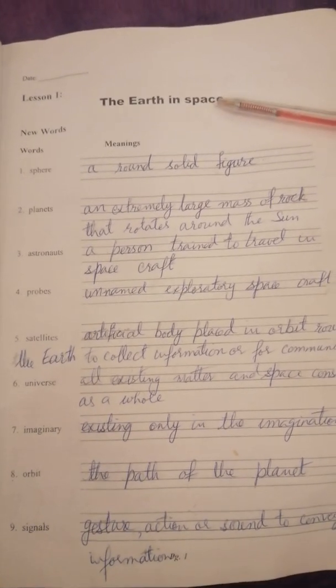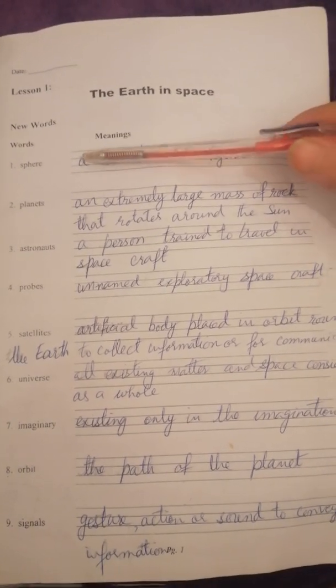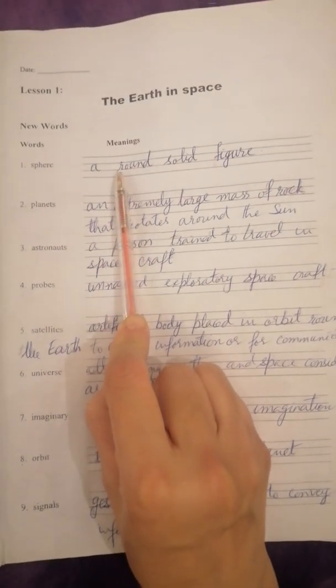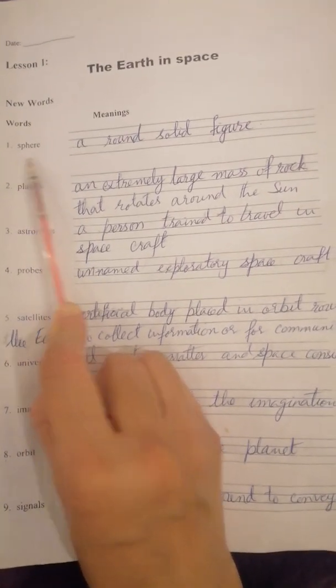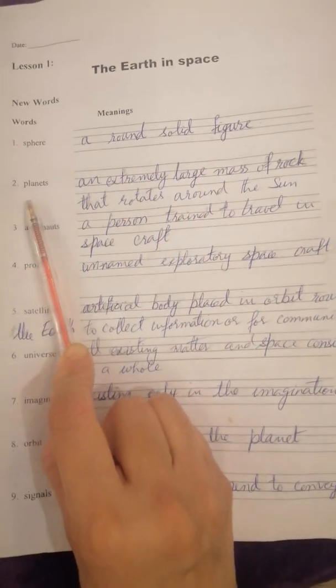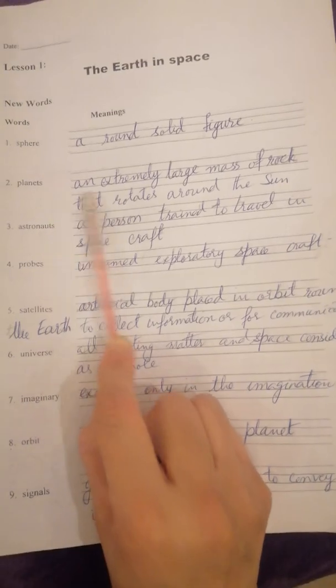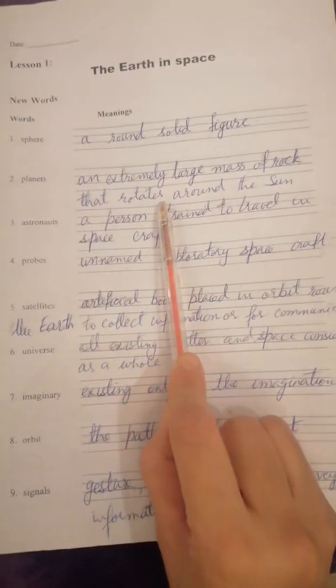This is lesson number 1, the Earth in space. This page number 1 is showing you the difficult words along with their meanings. Let's revise. The first one is the sphere, meaning a round solid figure. Second, planets, an extremely large mass of rock that rotates around the sun.